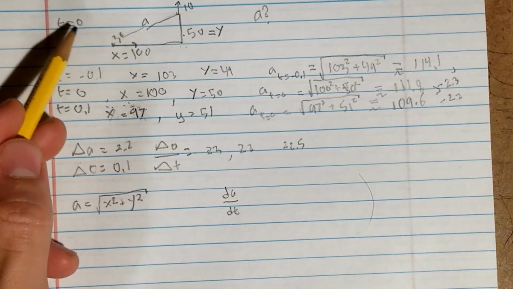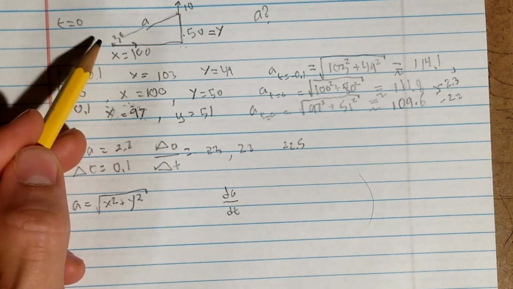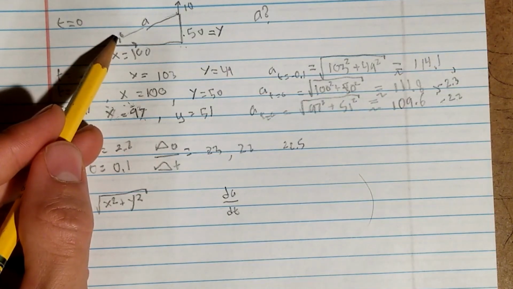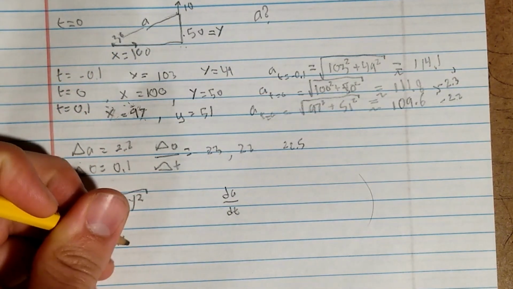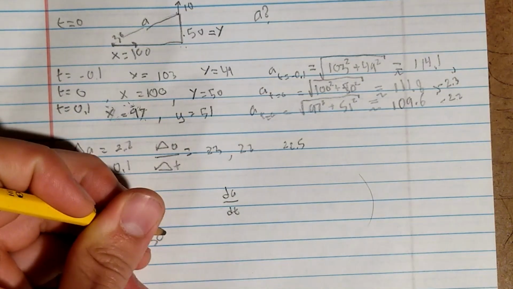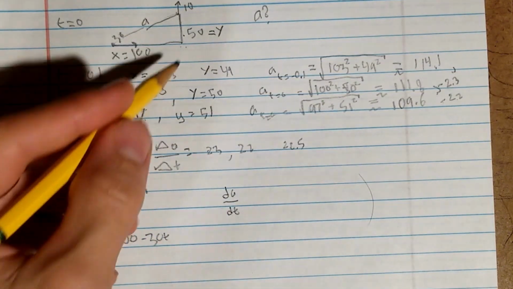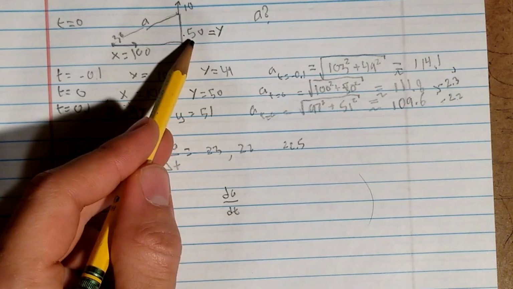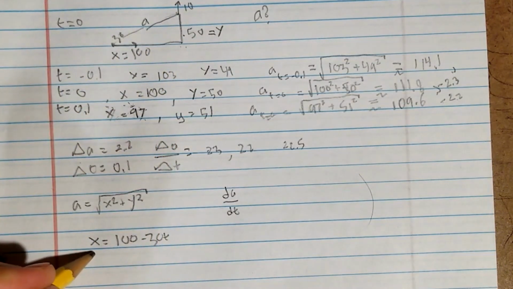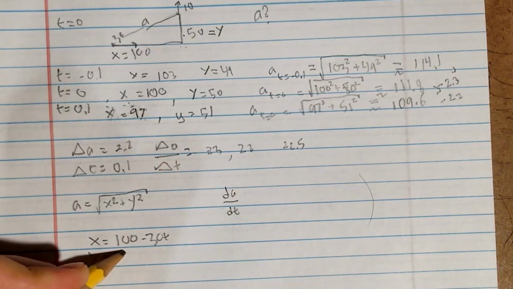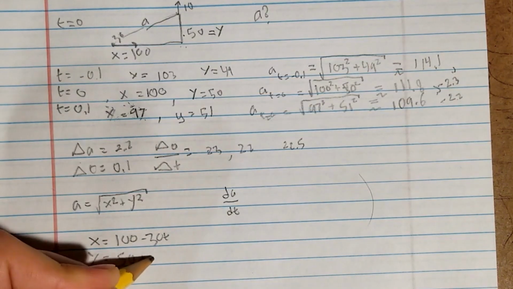Well, at t equals 0, x equals 100, but it decreases by 30 per second. So x equals 100 minus 30t. y, similarly, at t equals 0, is 50, but increases by 10 per second. So y equals 50 plus 10t.